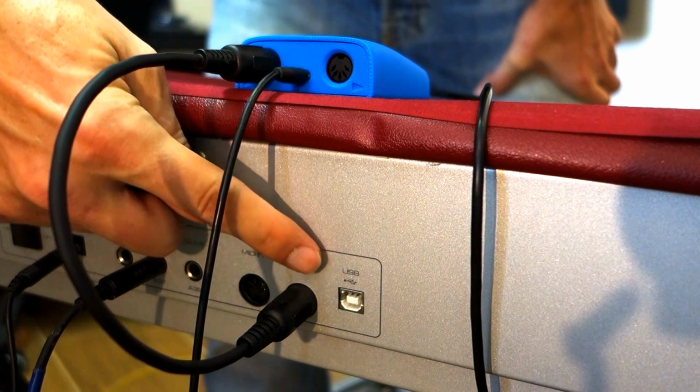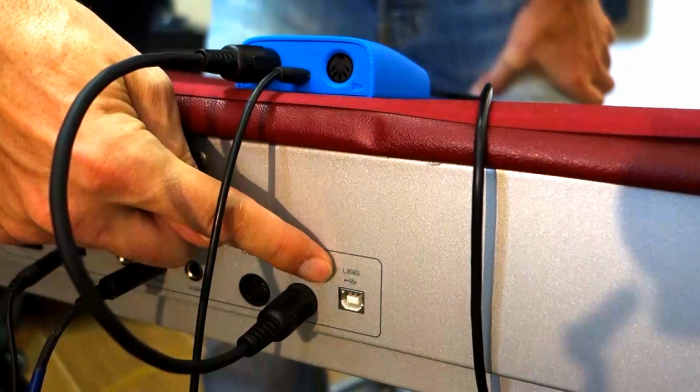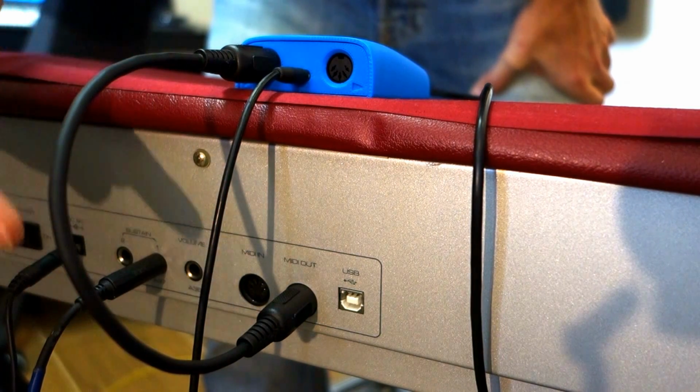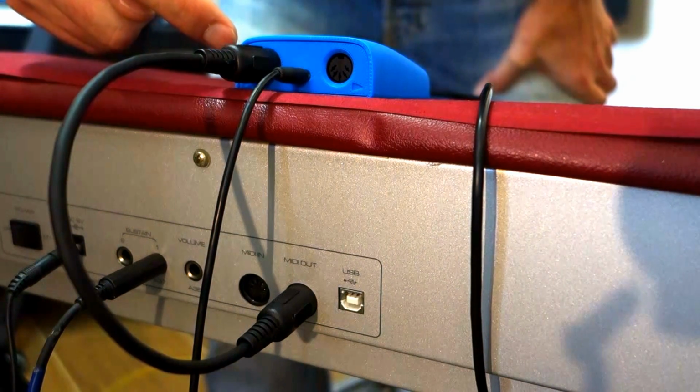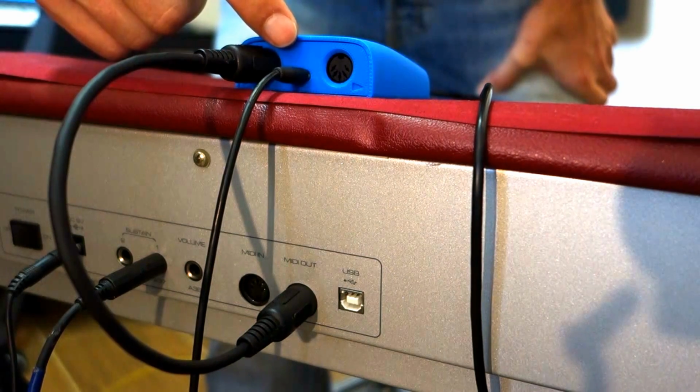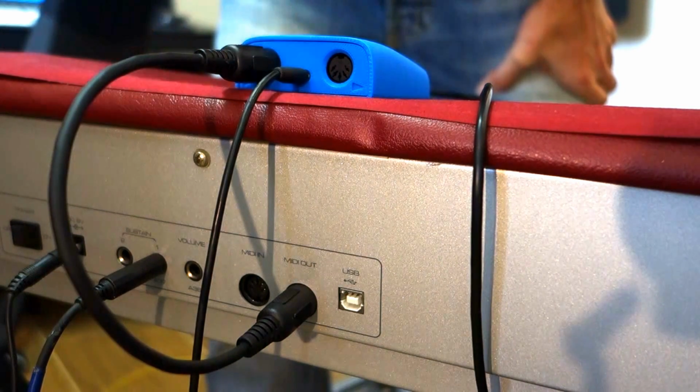Now I'm not using the USB connection on the back of this keyboard. Instead, I have it patched into the I/O with a MIDI cable. The I/O is connected to the computer with a USB cable. Now let's take a look at how to access the global channel features in the MIDI Expression control application.